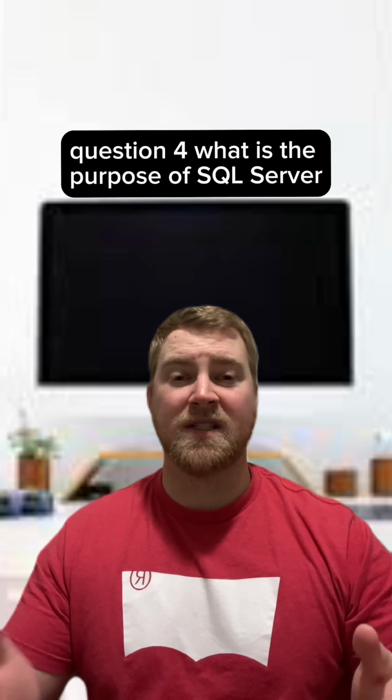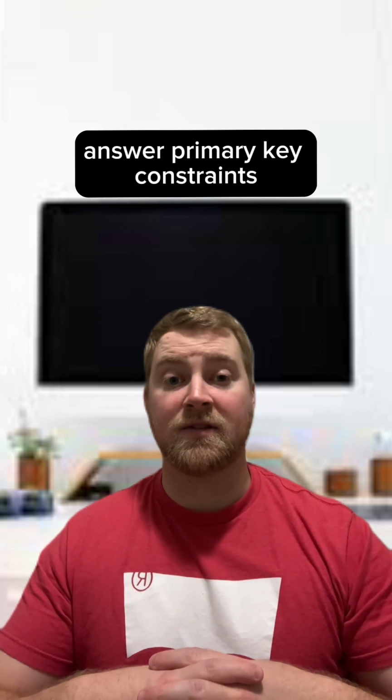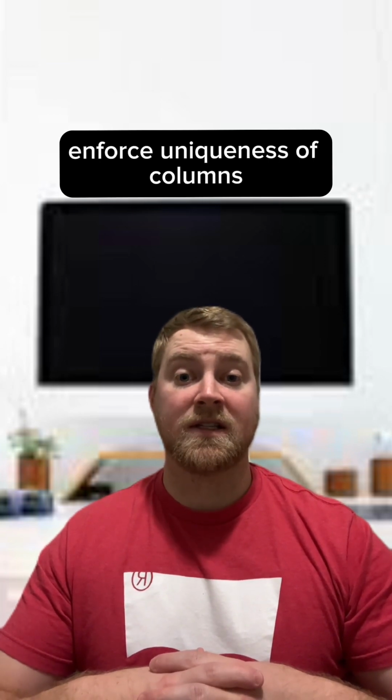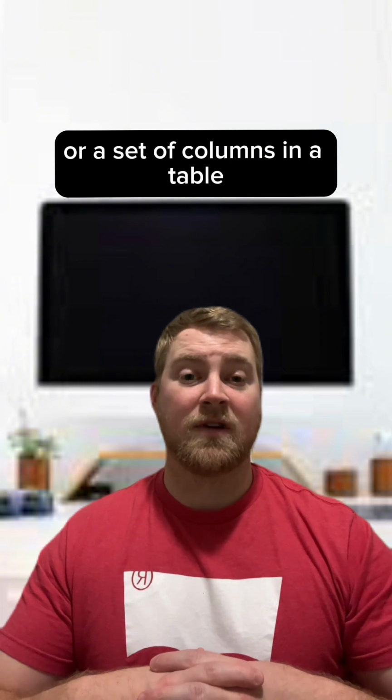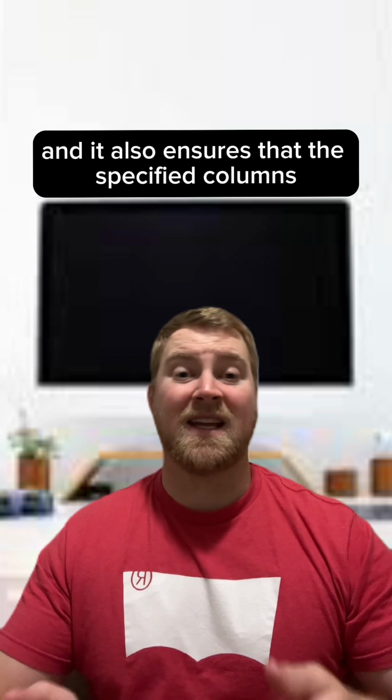Question 4. What is the purpose of SQL Server primary key constraints? Answer. Primary key constraints enforce uniqueness of columns or a set of columns in a table, and it also ensures that the specified columns cannot contain null values.